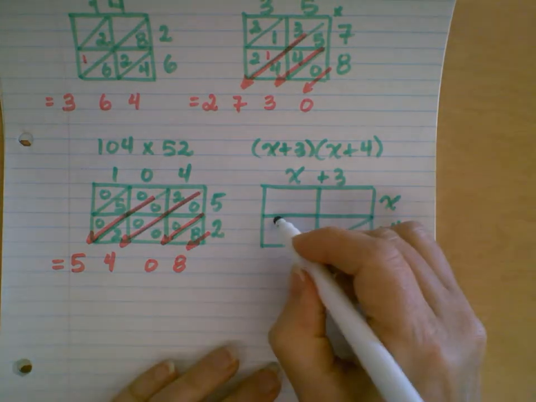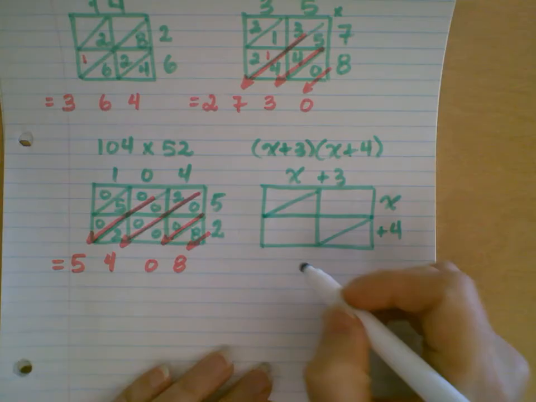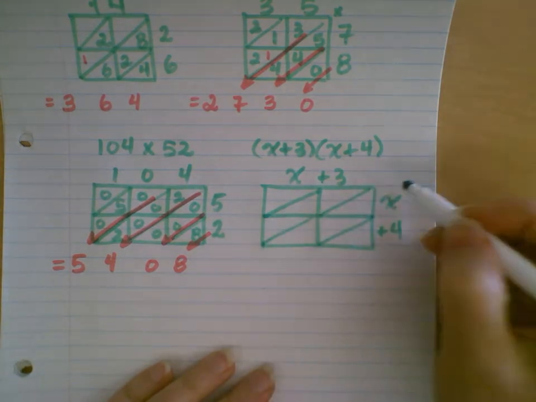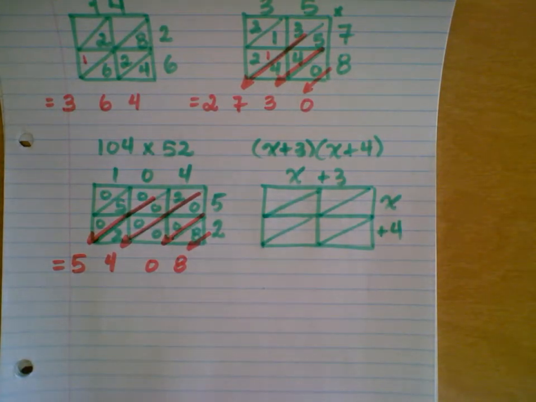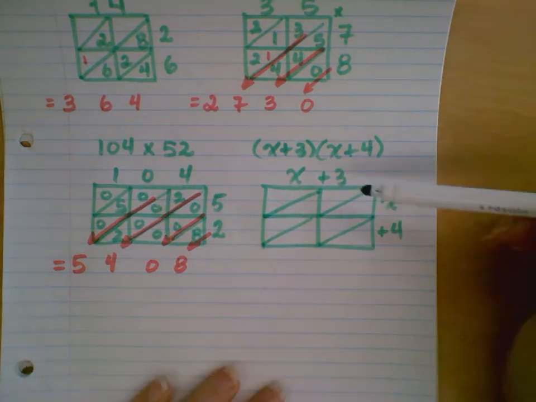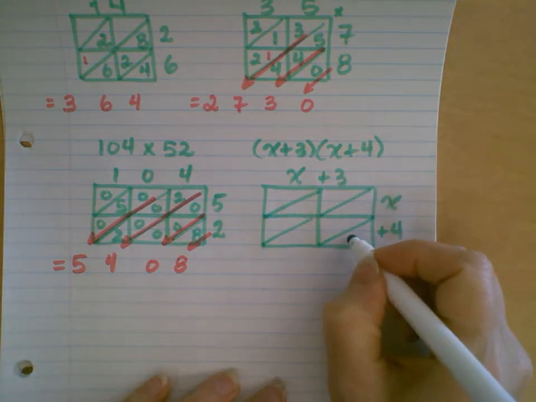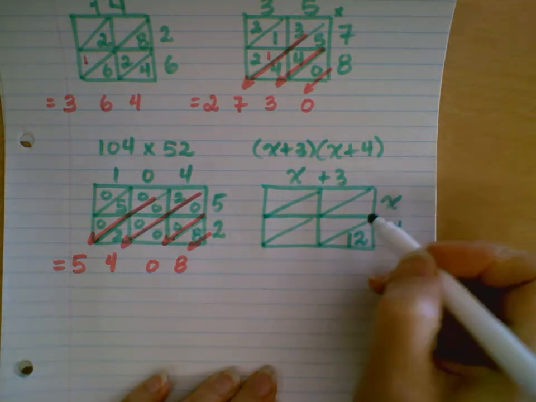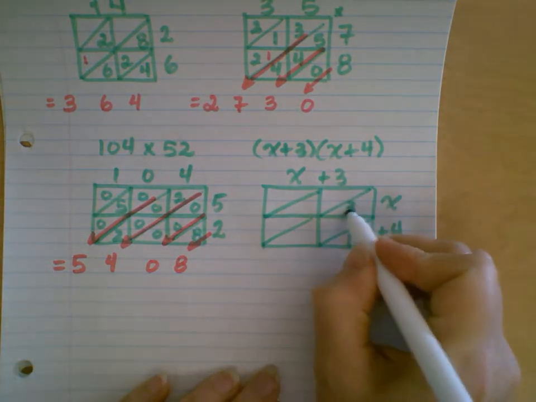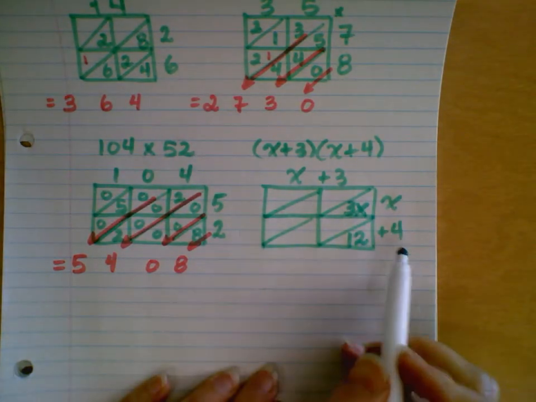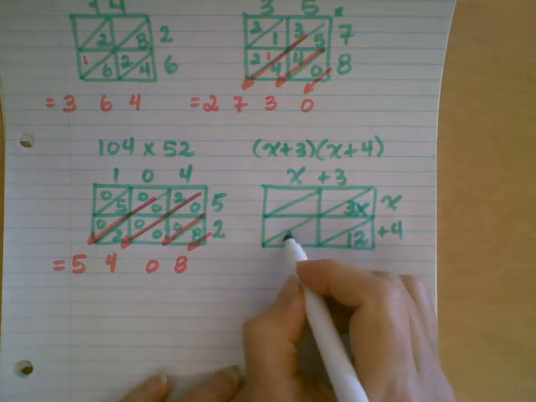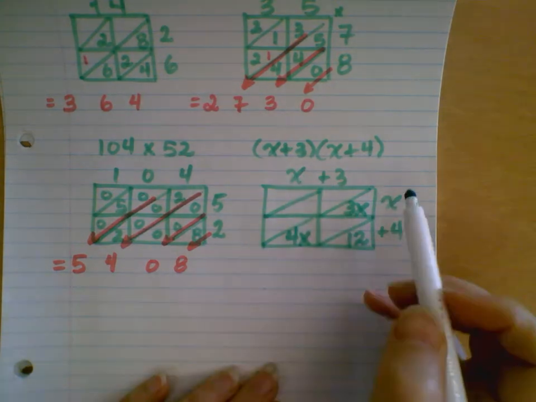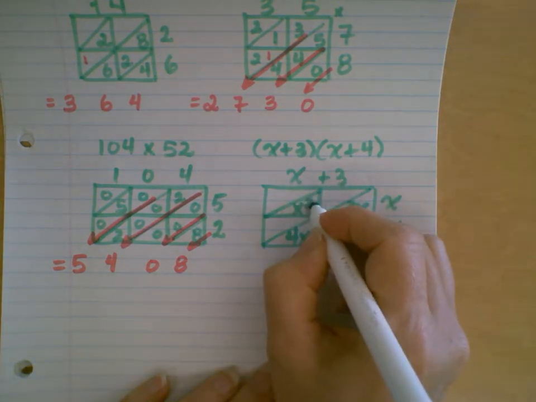So I'm going to put the diagonals in again. And in this case, they don't refer to tens. It's just to keep the values organized. So 3 times 4 is 12. I'm just going to write that down here. 3 times x is 3x. x times 4 is 4x. And x times x is x squared.